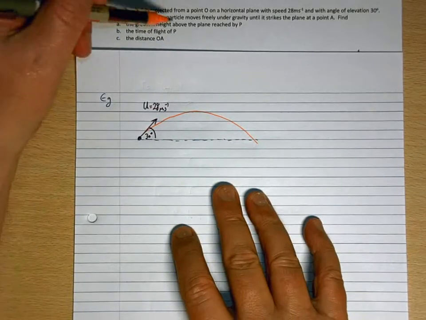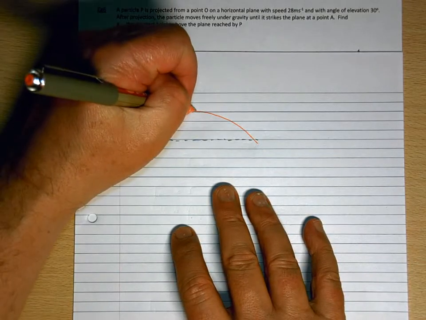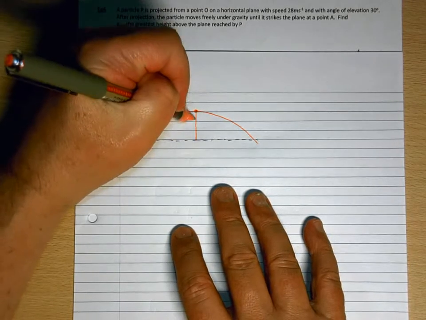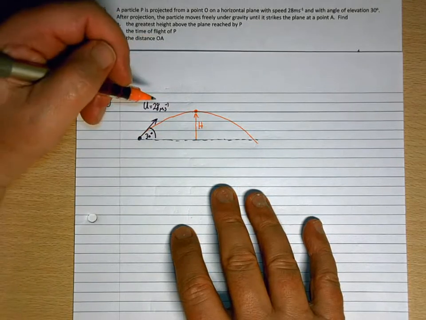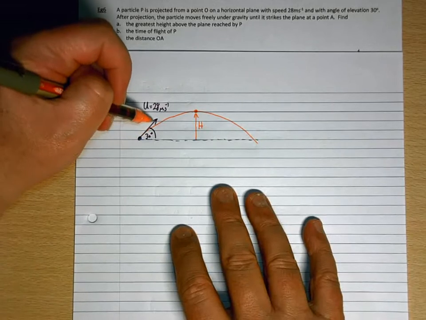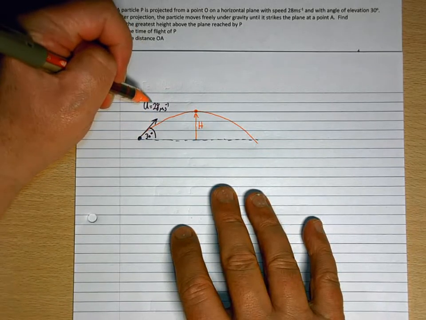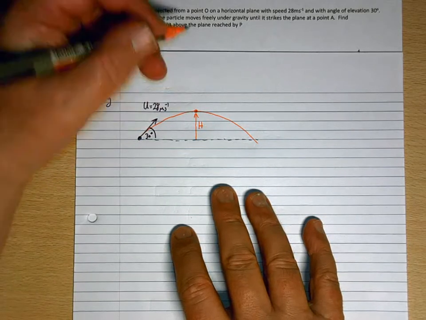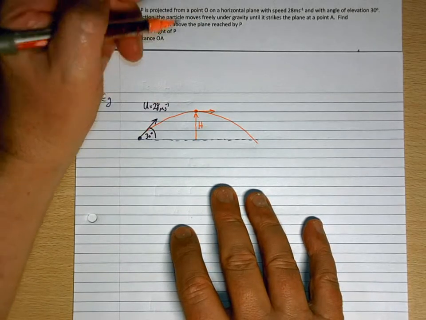And we're interested first up in the greatest height above the ground. The greatest height is at a particular instant where it's no longer moving in a vertical direction. Up until that point it's climbing, so it's moving in the horizontal direction and in the vertical direction. But at the instant it's reached its maximum height, it has got no more vertical motion.